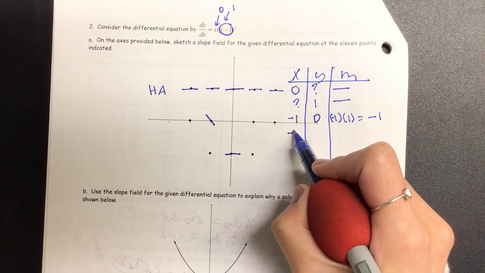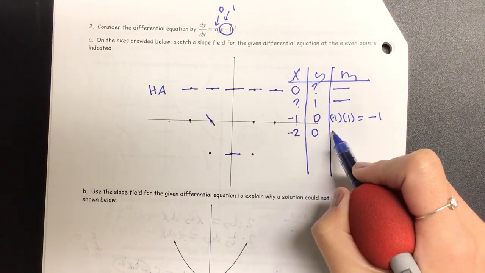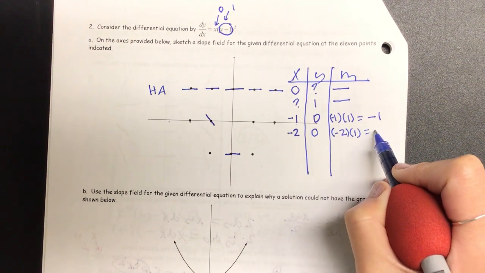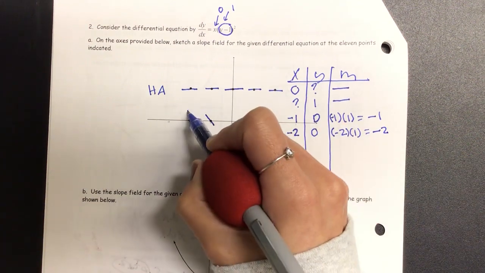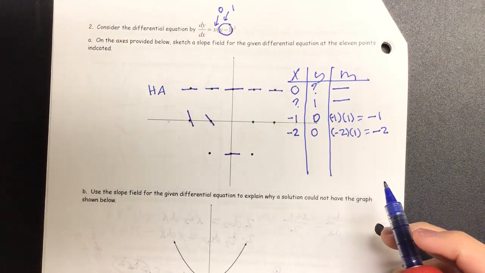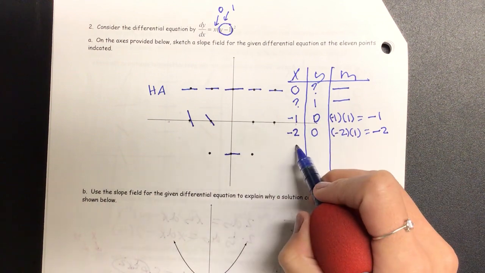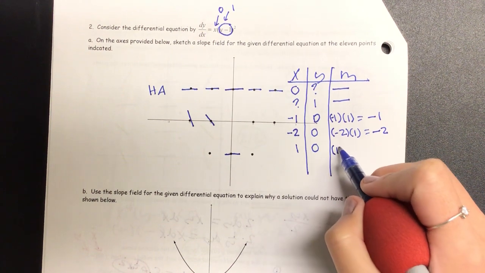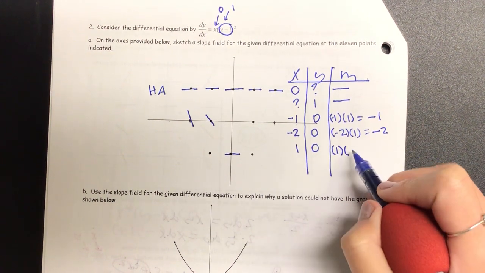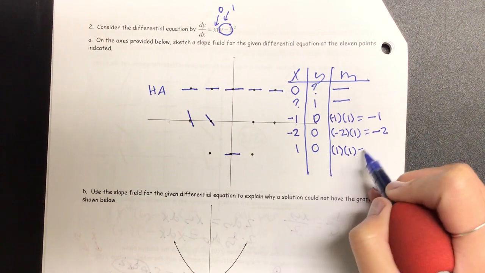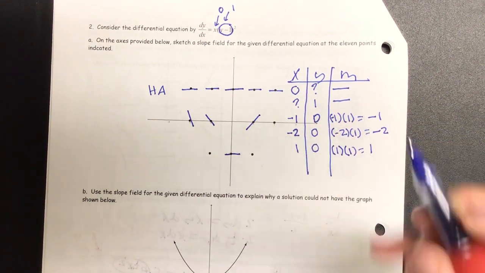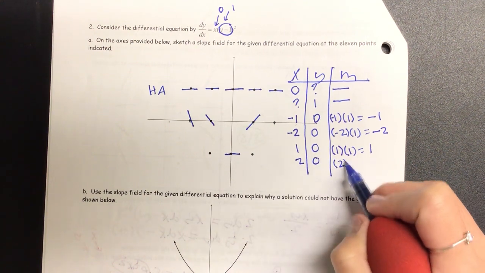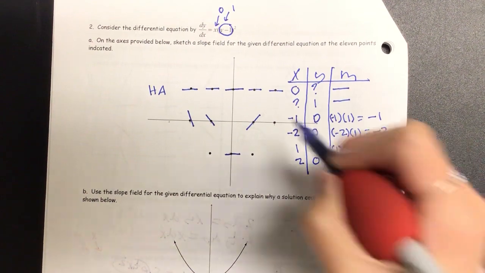Now let's go to negative 2, 0. So when I plug it in, I get negative 2 times a positive 1. So my slope is what? Negative 2. So it's a little bit steeper. Be dramatic if you want. Now let's test 1, 0. When I do 1, 0, I get 1 times, and then, is that another positive 1? So my slope is 1. And then let's do 2, 0. So we have 2 times the positive 1, so steeper.